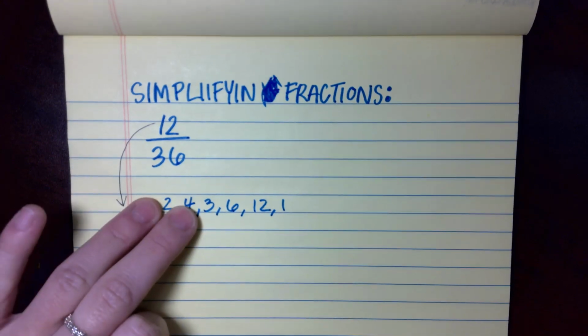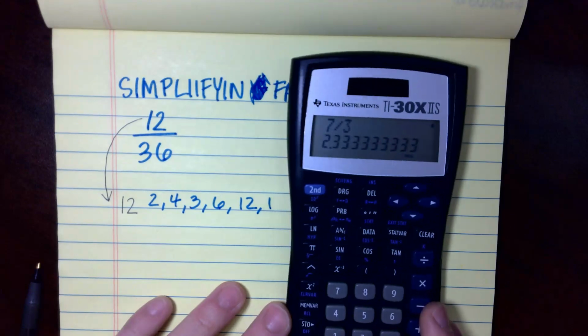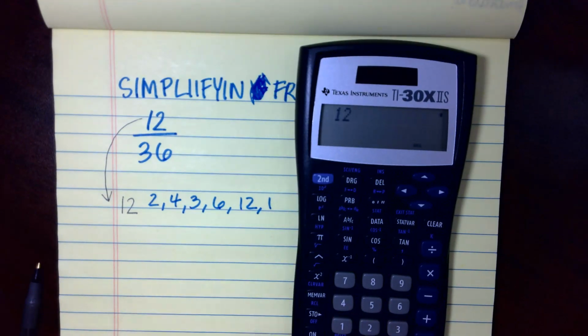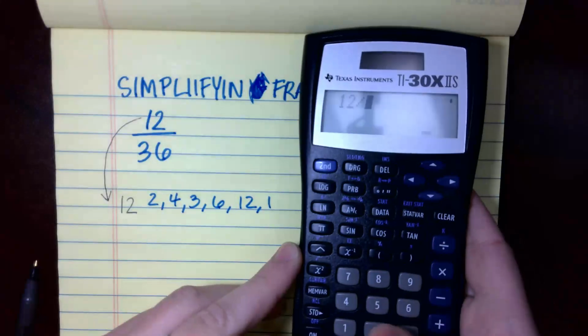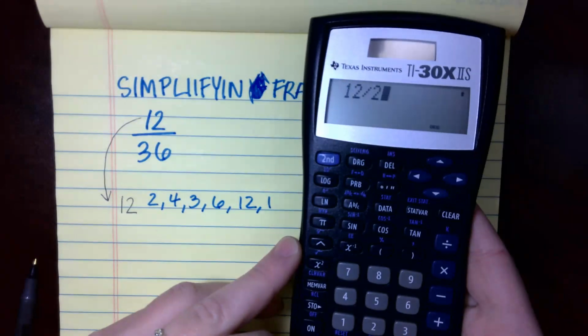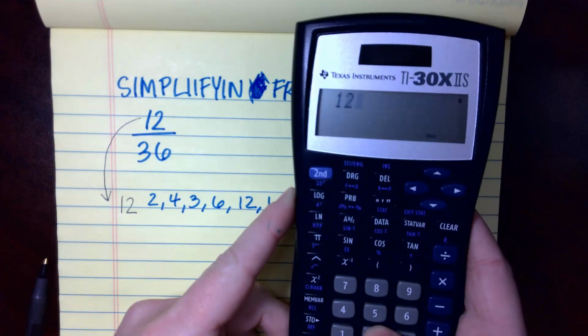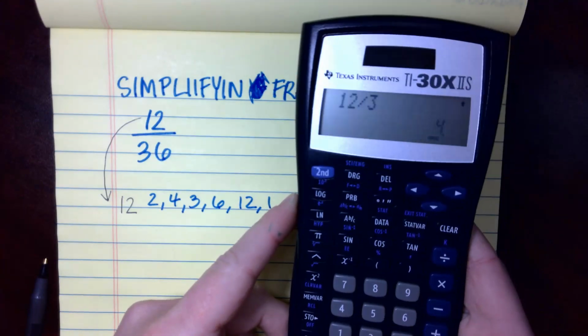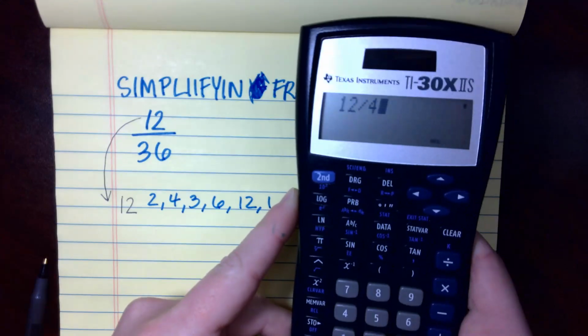Now, if you don't know those off the top of your head, here's what you can do. I have 12, and I'm just going to start dividing it by these numbers. Let's see, 12 divided by 2. If I don't get a decimal, then I know, okay, 2 does fit. How about 12 divided by 3? Yep, 3 goes into 12. 12 divided by 4.